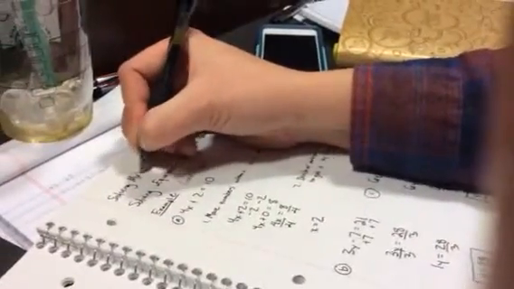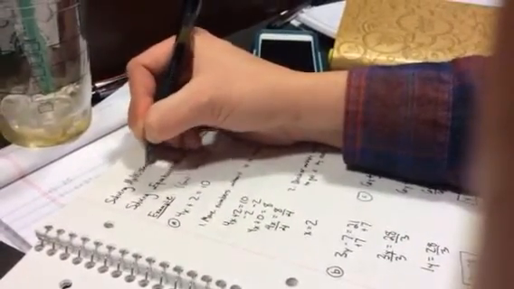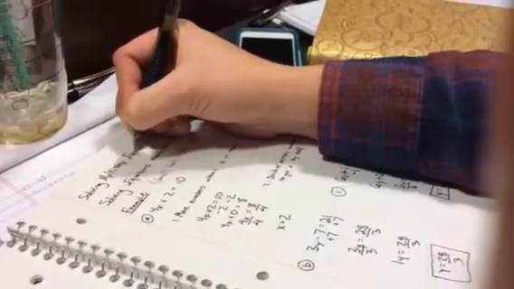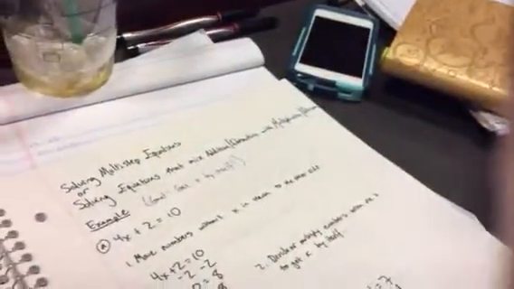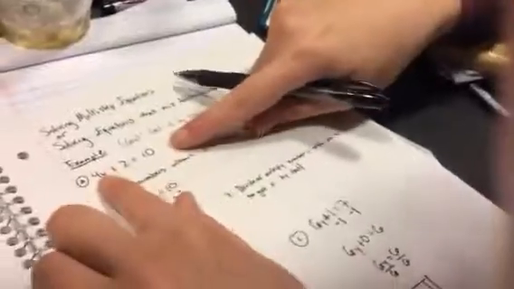Multi-step equations is what it's called in the book. Or in other words, we're going to solve equations that mix addition and subtraction with multiplication and division. So let's take a look at this problem here again.